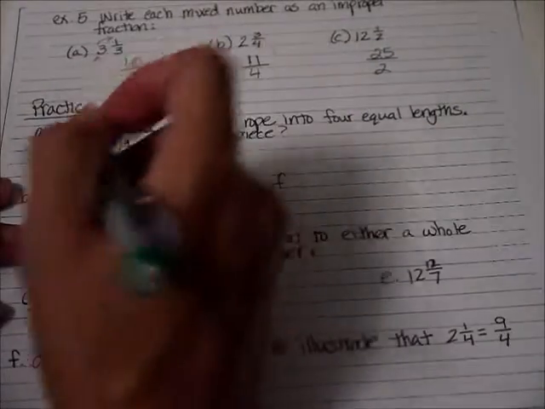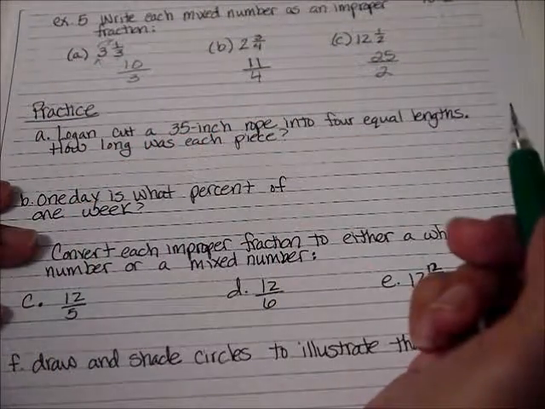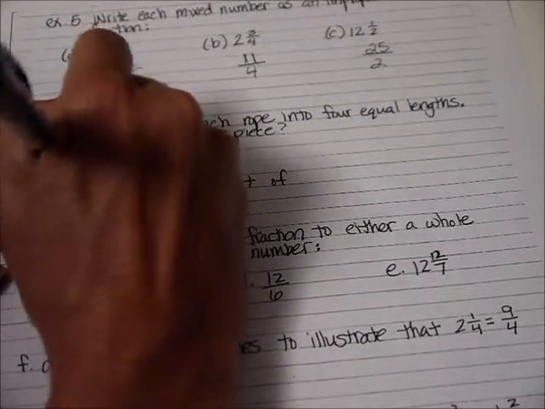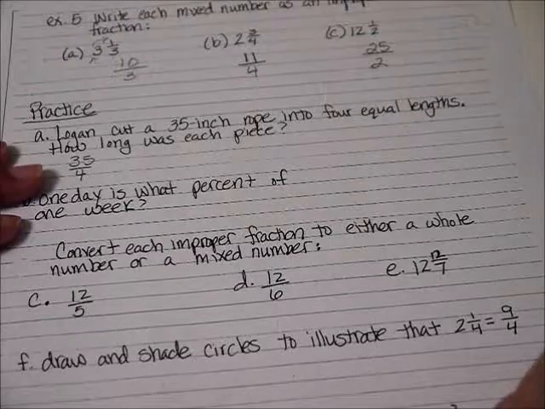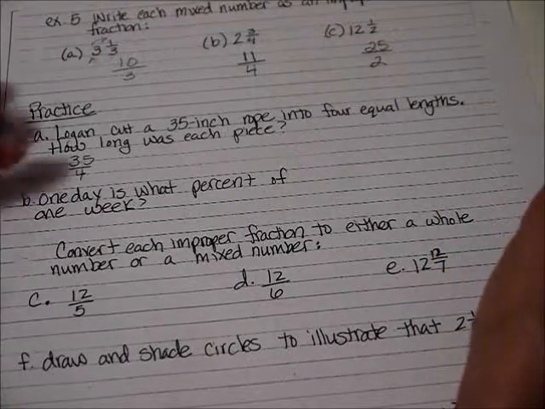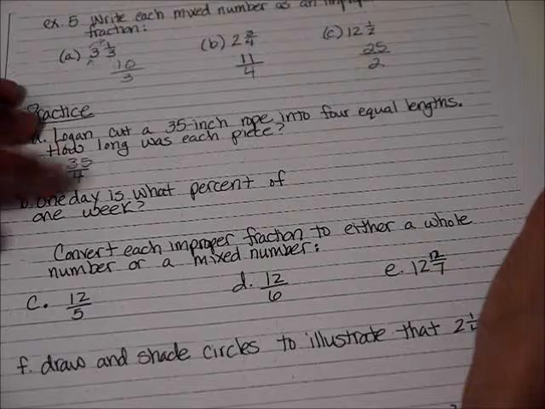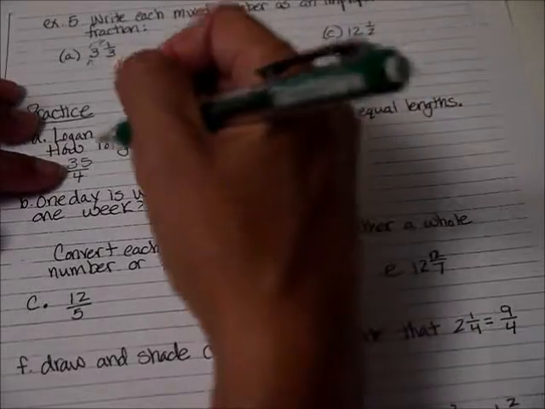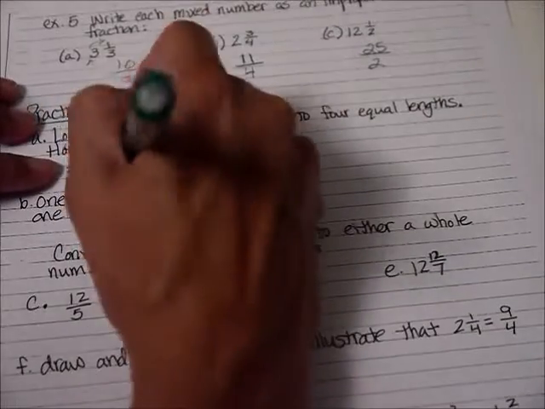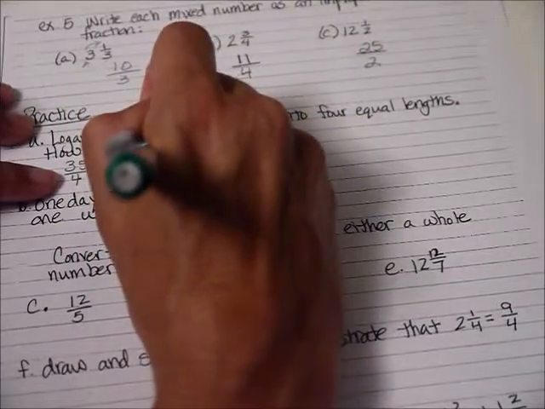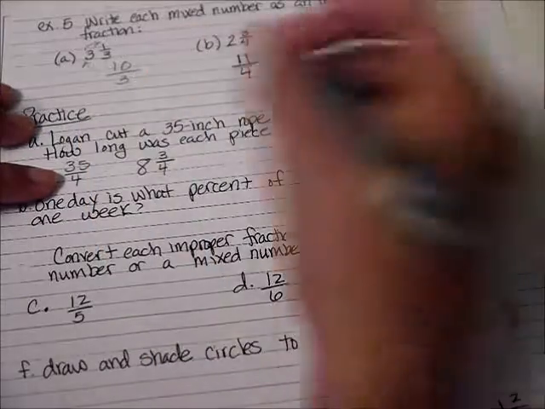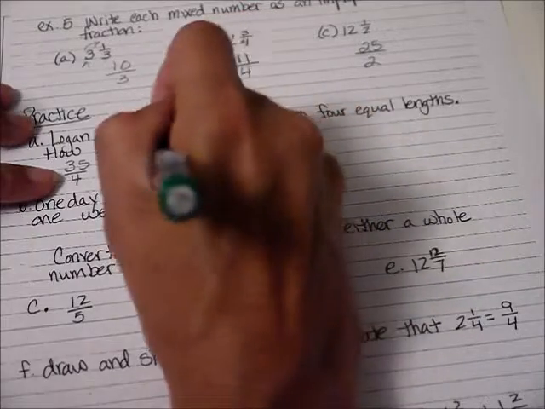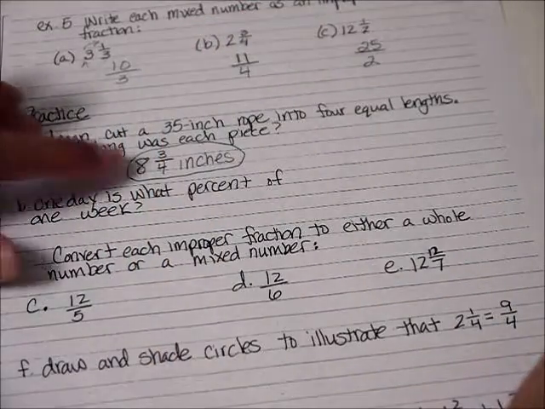Okay. All right, so Logan cut a 35-inch rope into 4 equal lengths. So that is 35 fourths, or 35 divided by 4. How long is each piece? I'm going to do this one in my head. 4 goes into 32 8 times, with 3 left over. And we're dealing with inches, so hopefully you either wrote IN or inches. Story problems always need that label.